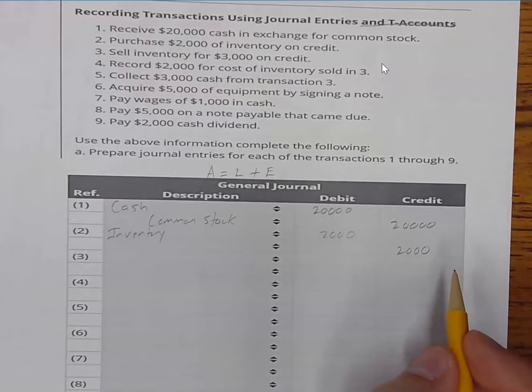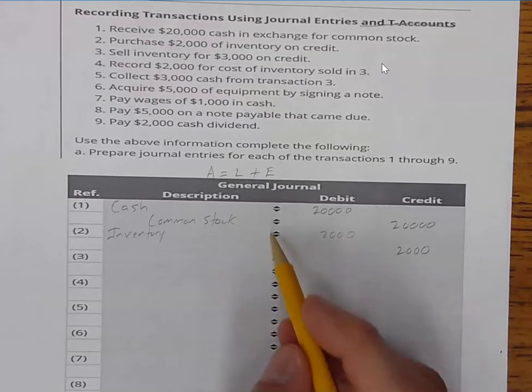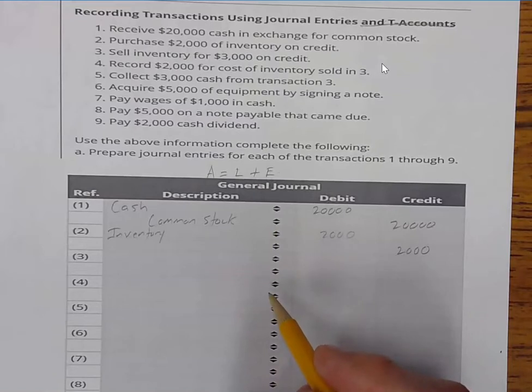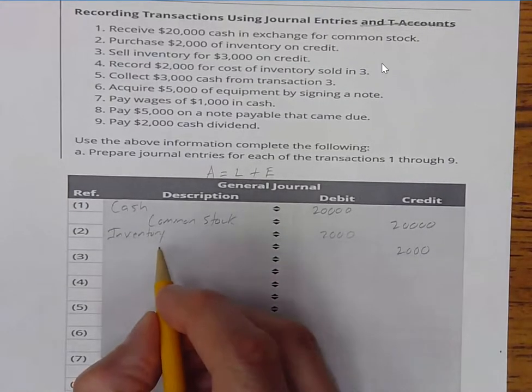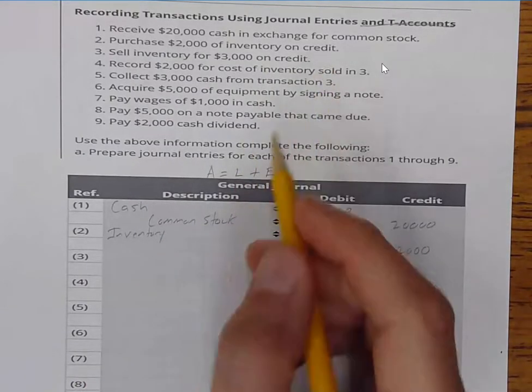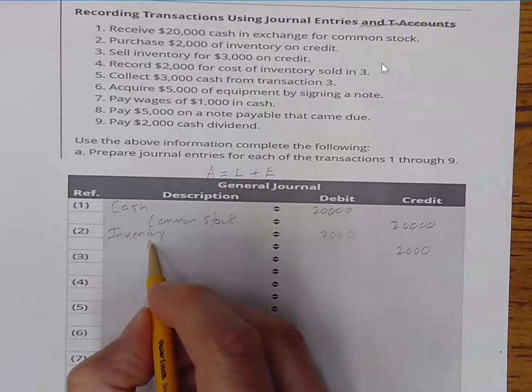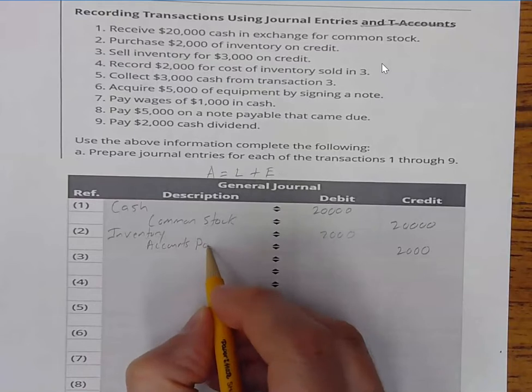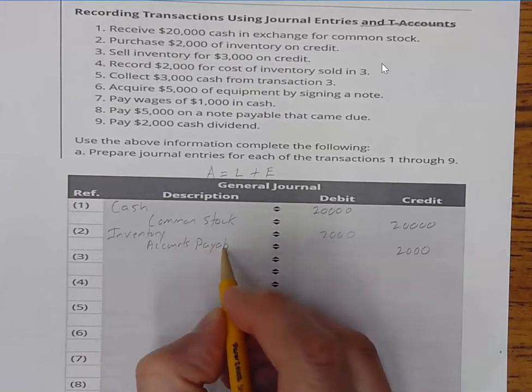But what is this account? Now, notice if we were doing this online, we would have a little drop-down box, but the way we're doing it is a little bit better because we don't have the drop-down box, right? So what we're going to say then is, because we purchased this inventory on credit, we have incurred a liability. And we're going to call that liability accounts payable. I say we're going to call it that. I mean, that's what it is.